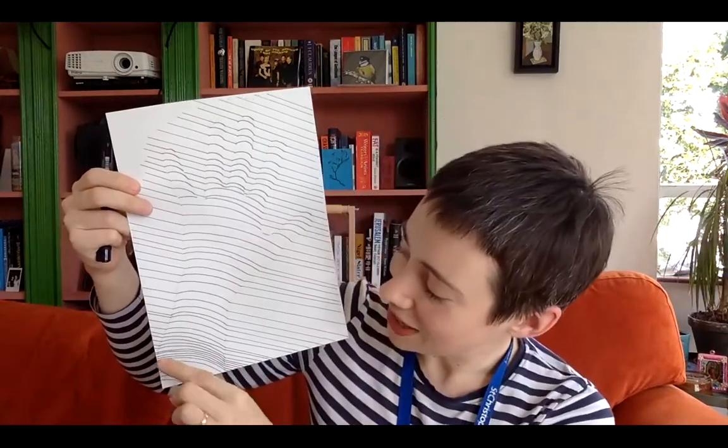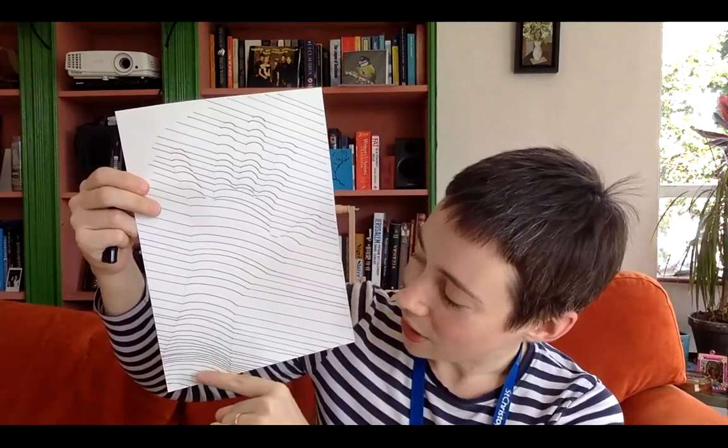If you want to make it really, really detailed, you can have the lines very, very close together, and that makes more of a 3D effect. I got a little bit lazy up here and just had the lines quite far apart, but if you put them quite close together, then you get a much better effect, as you can see down here, and on some of the fingers as well. Yeah, so something very simple you can do at home.